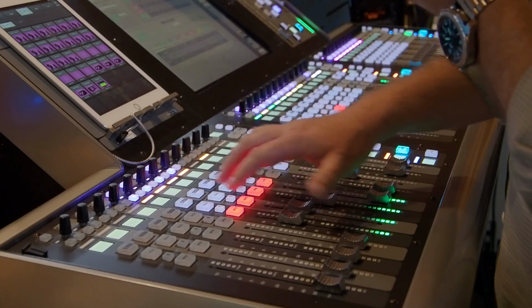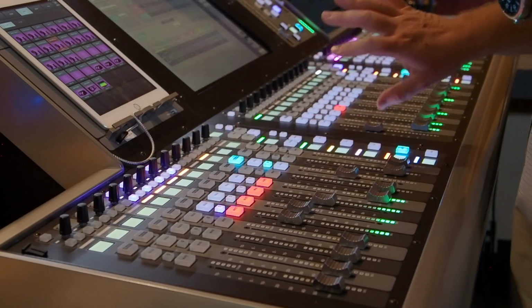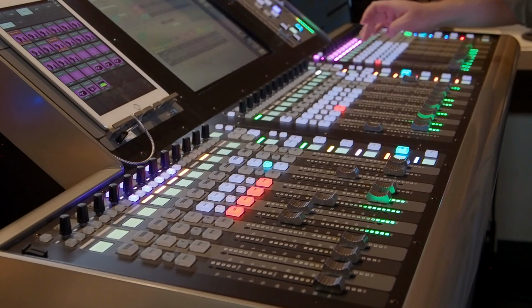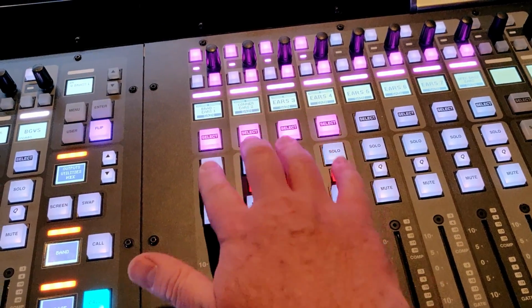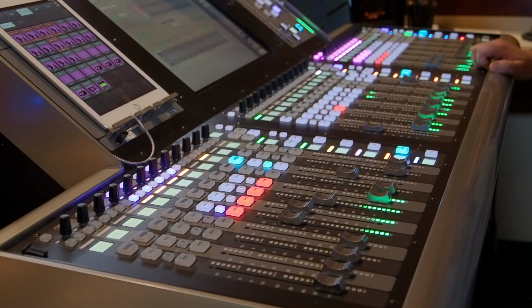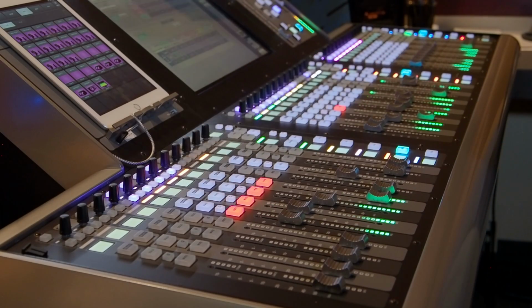If I come over here to an input, say brass left, if I press and hold query, these other fader tiles switch over and they show me everywhere that that channel is going to. So I can press select and add the brass left mic to these in-ear mixes and then bring up the level for them. Okay, so I press Q to release that, and now I'm back to my regular mix layers.